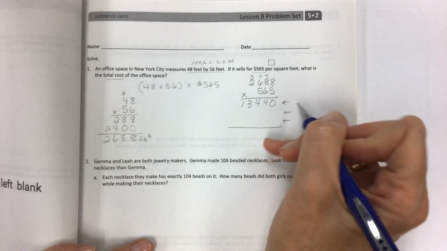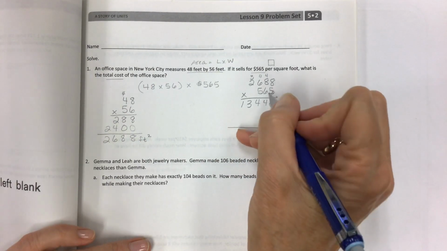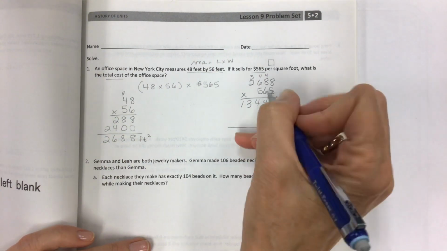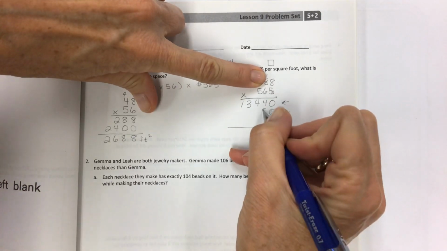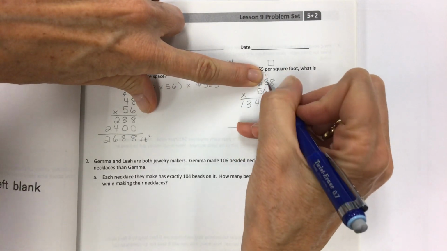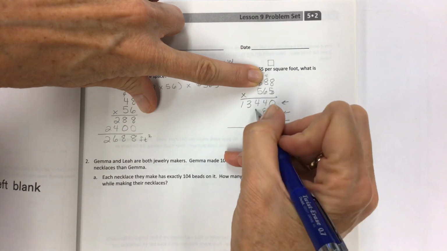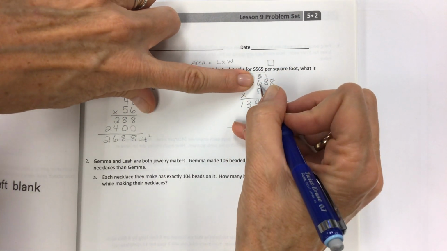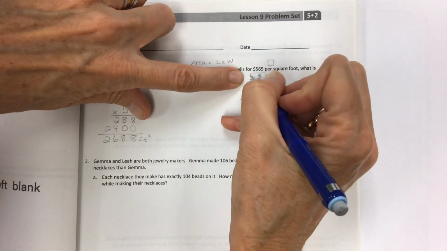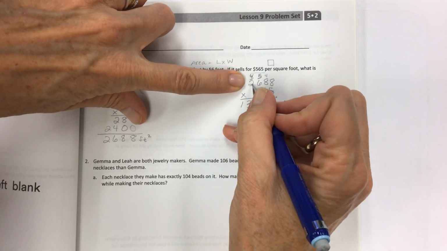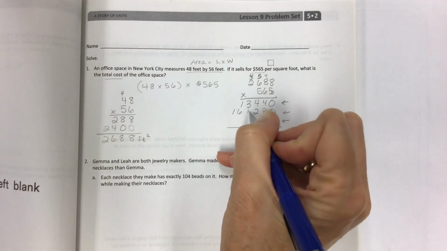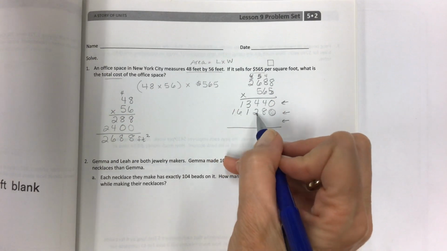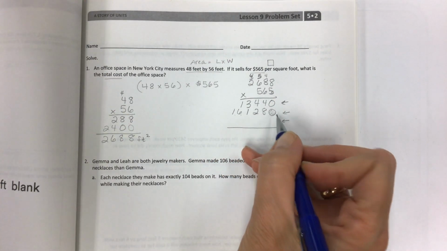So prepare yourselves. Done with this one, move to the tens place. Have this ghost 0 kind of hold that place. 6 times 8 is 48. 8 goes down, 4 goes up. 6 times 8 is 48 plus 4, 52. 6 times 6 is 36 plus 5, 41. 6 times 2 is 12, plus 4 is 16. So your second partial product, 1, 6, 1, 2, 8, 0. Got to have the 0 there.